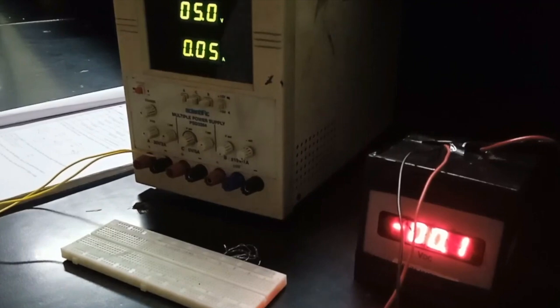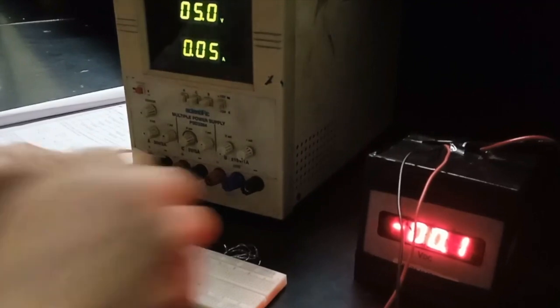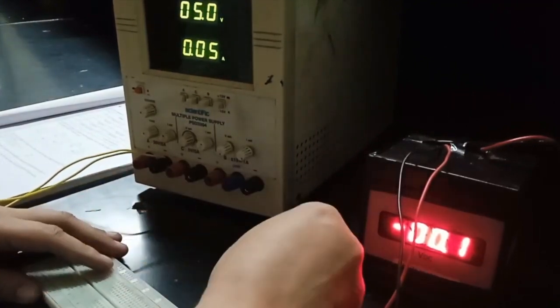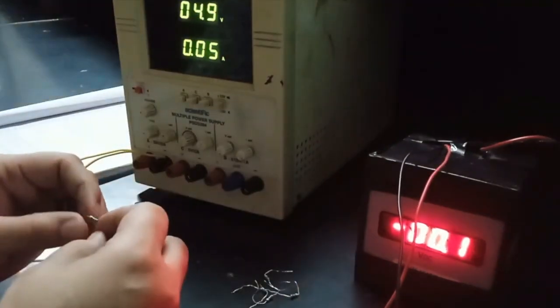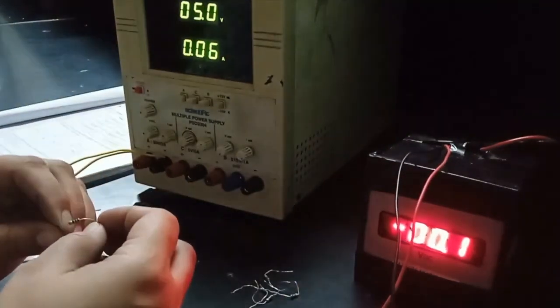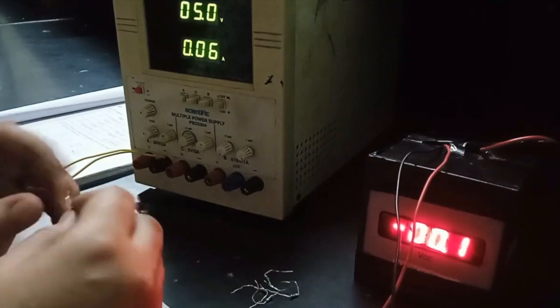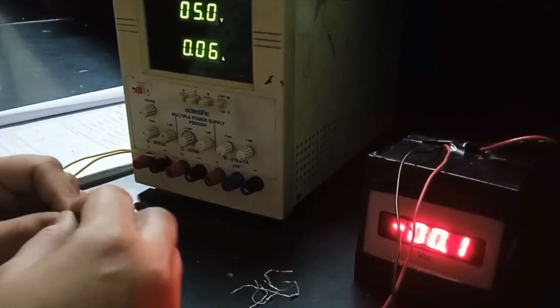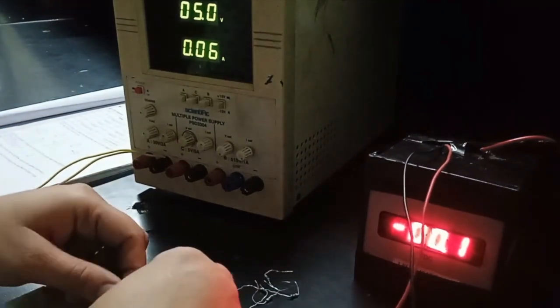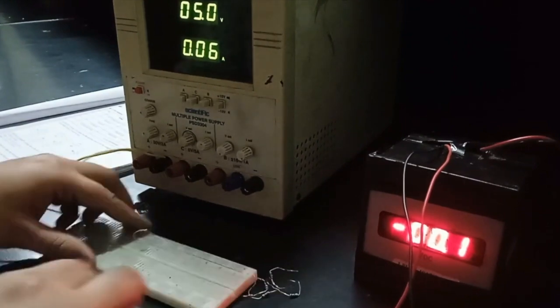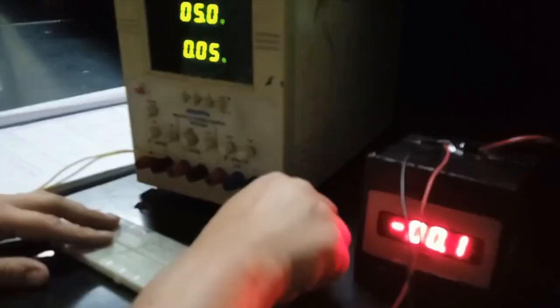For the working of KVL, Kirchhoff's voltage law, we are supposed to connect 5 resistances together and all the 5 resistances will have 1 kilo ohm resistance. 1 kilo ohm means brown, black and red. So let us start making the circuit diagram. So this is the first resistance.